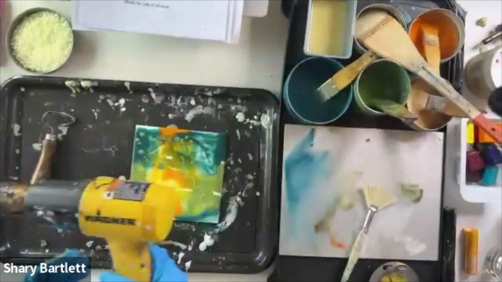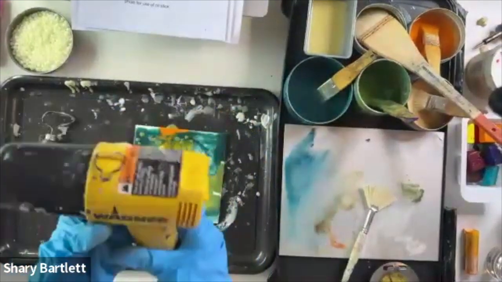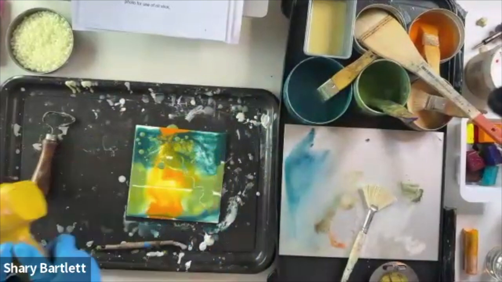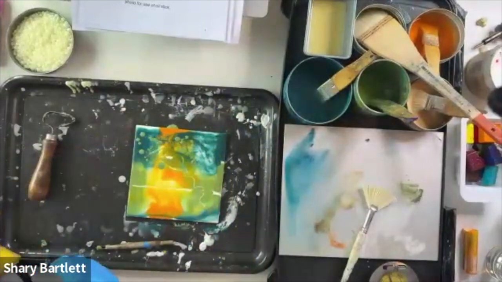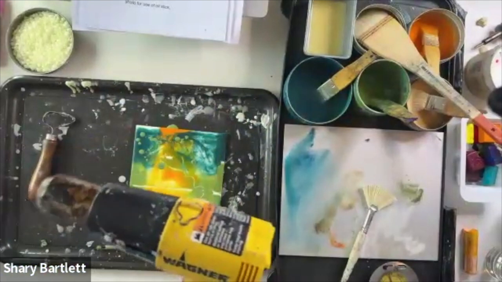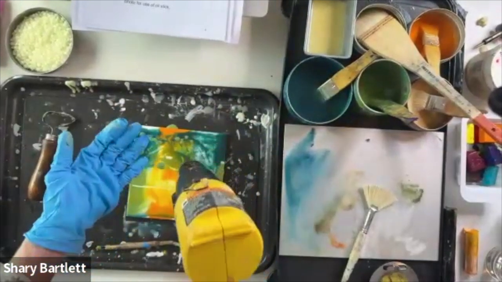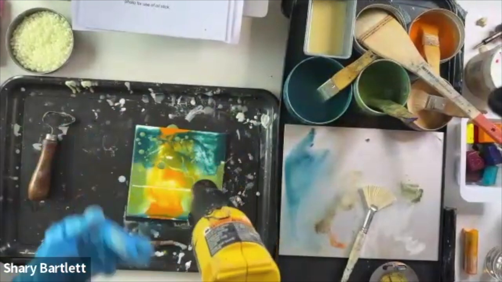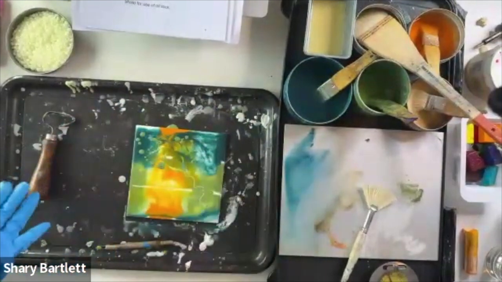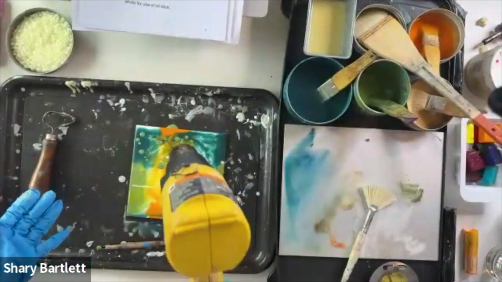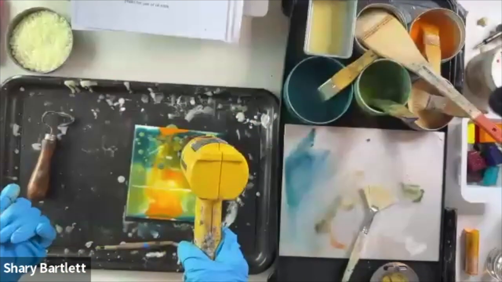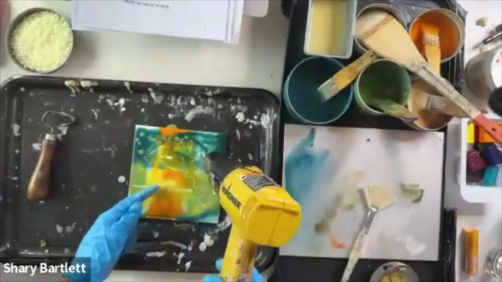It looks like the brand you have there is Wagner. And is there a distance that you work within when holding the heat gun? That's a good question too. Generally, if I want to be more gentle in terms of the effect, I pull it further away. As I go closer, it's going to have a much bigger effect.